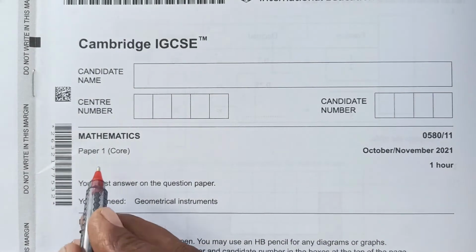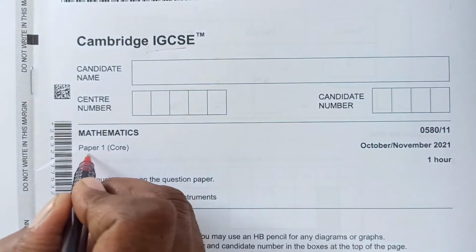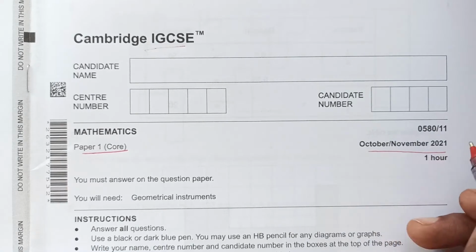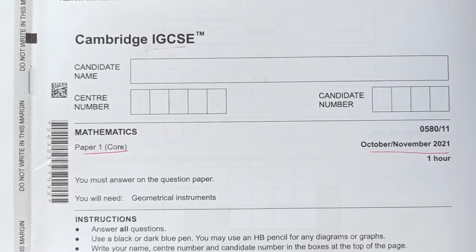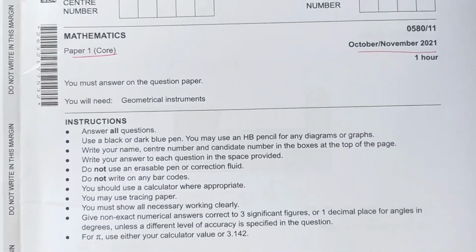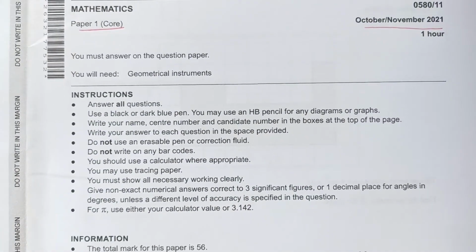This is the second part of Cambridge IGCSE Paper 1 Core of October-November 2021. In the first video we did questions 1 to 11. In this video we are going to do the remaining questions. So let's start.